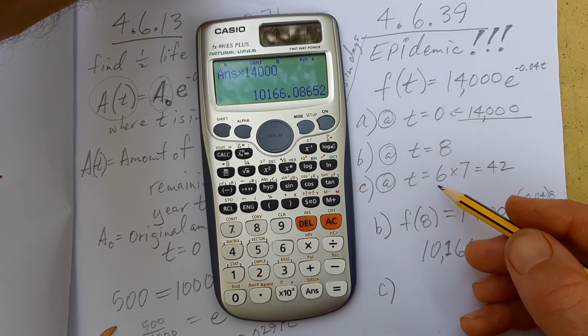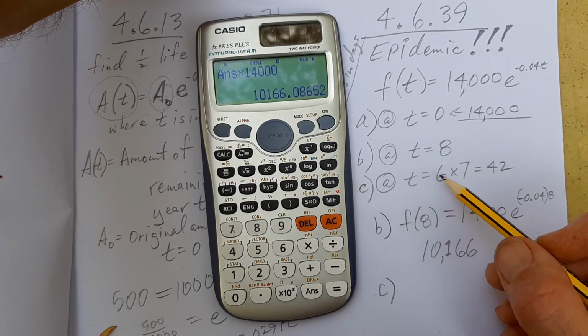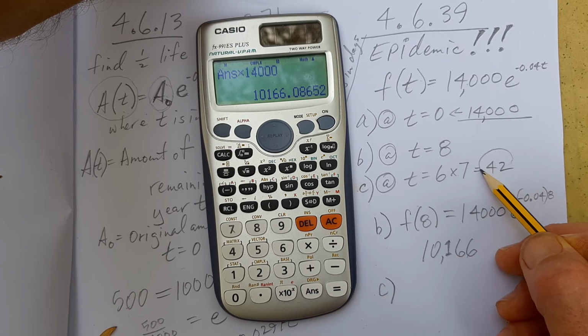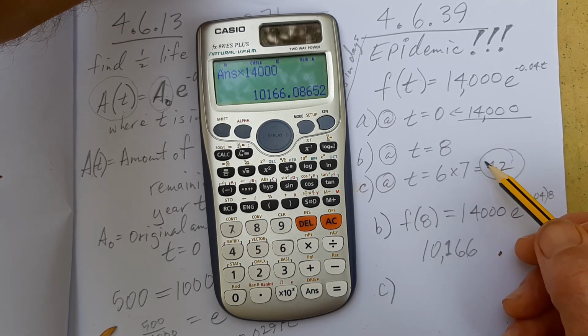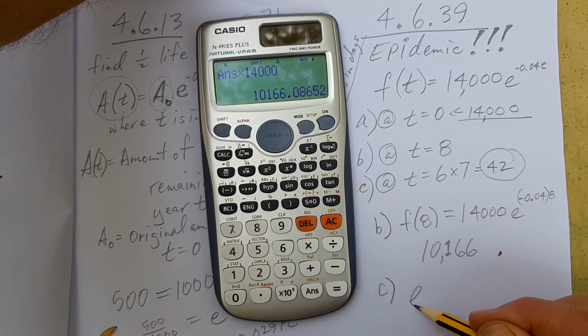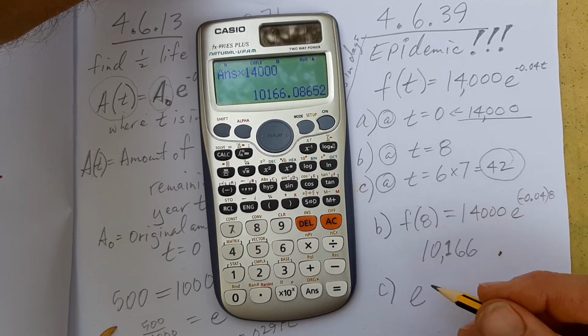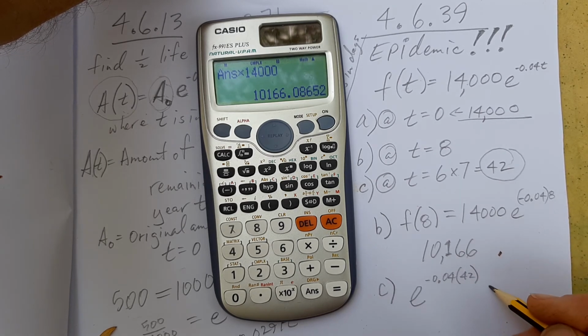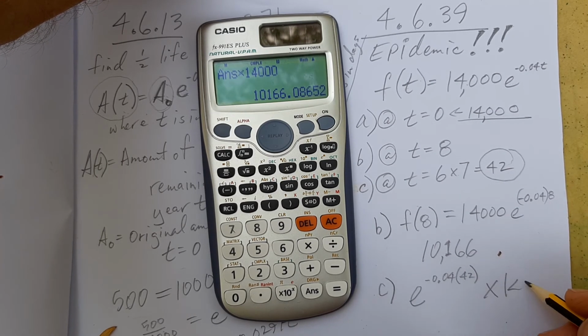So the trick on the next one is, it says 6 weeks. That's 6 times 7. You've got to have the right units, right? 42 days. T is in days. So let's do it once again. E to the negative 0.04 times 42, and then I'll multiply that times 14,000.